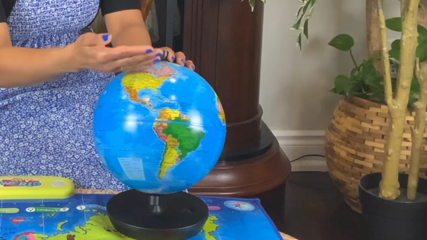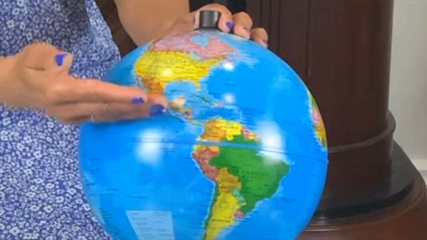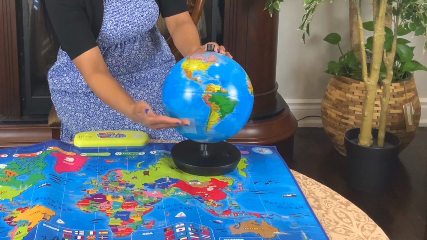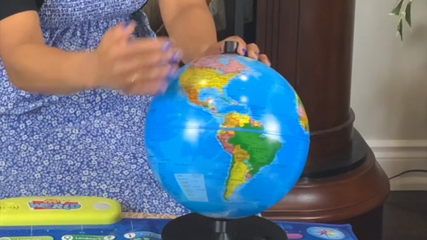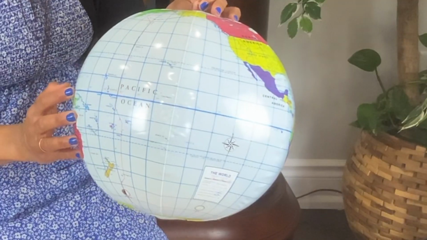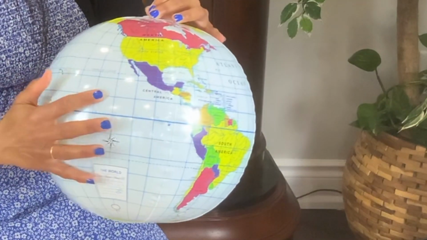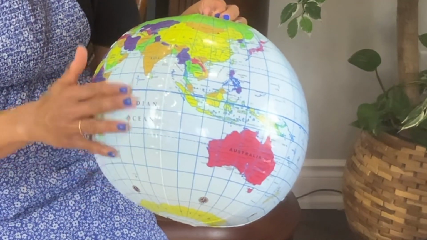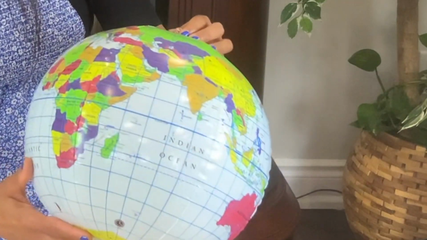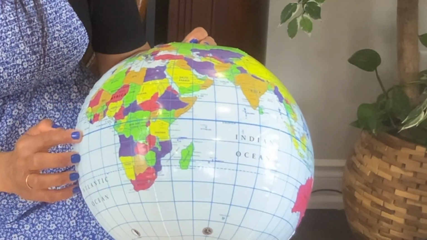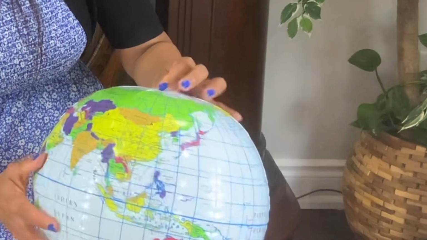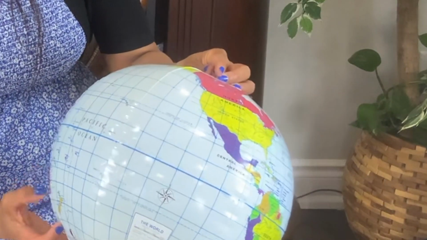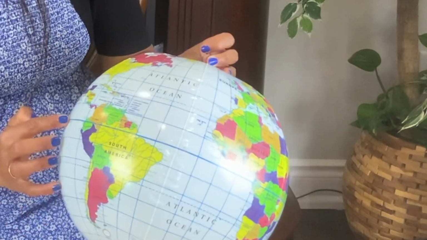When the circles go up like this, we say it's north of the equator. When we go down, we say south of the equator. North of the equator, south of the equator. The equator goes through the Pacific Ocean, Atlantic Ocean, and Indian Ocean. Let's look at the continents. It goes through Africa, Asia, and South America.